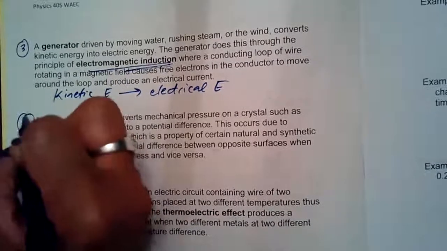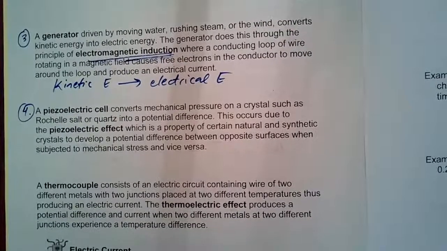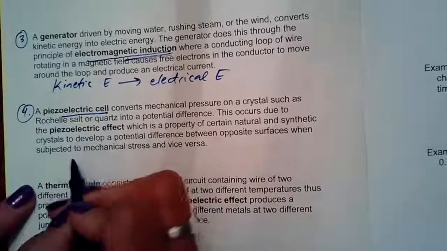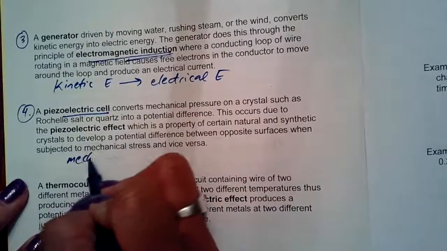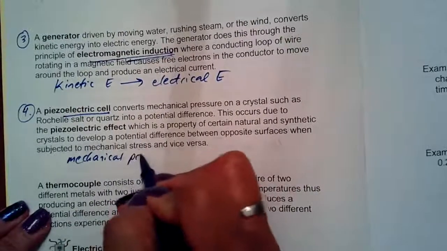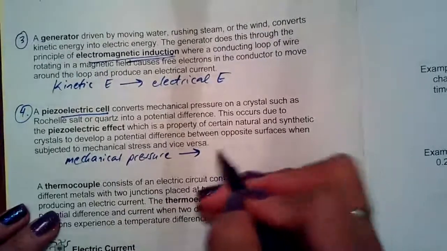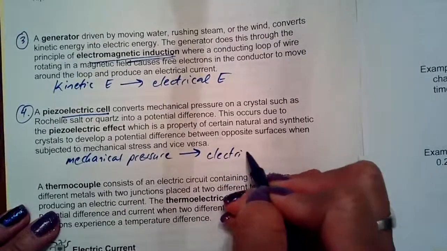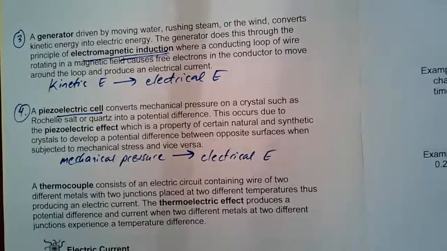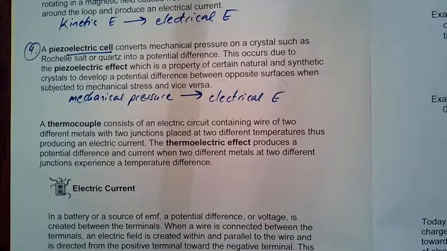Okay, and then we have the fourth source of electromotive force, a piezoelectric cell, and this converts mechanical pressure. Basically, squeezing a crystal, so mechanical pressure, creates the potential difference. So it creates electrical energy. As you know, energy can never stay still, and it's always wanting to convert itself to something else.